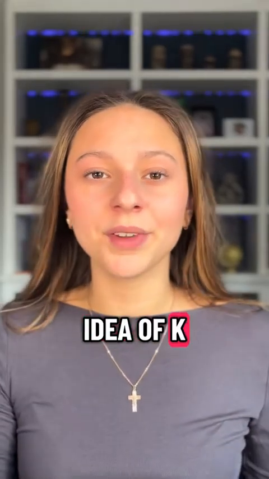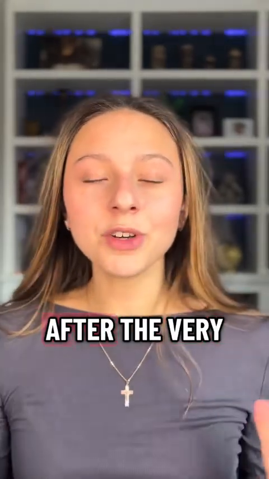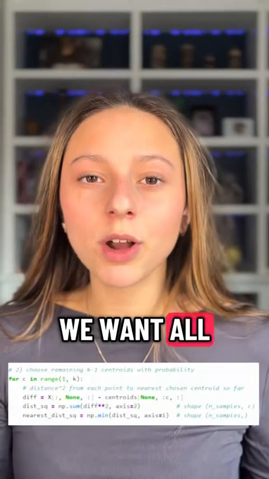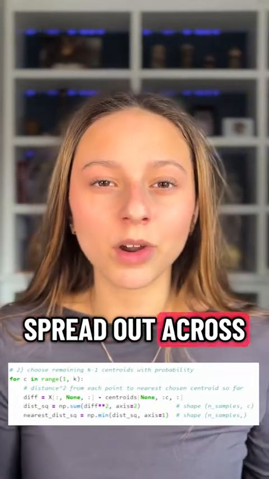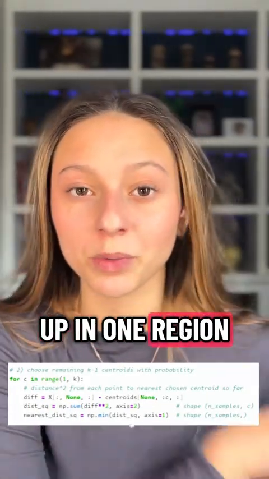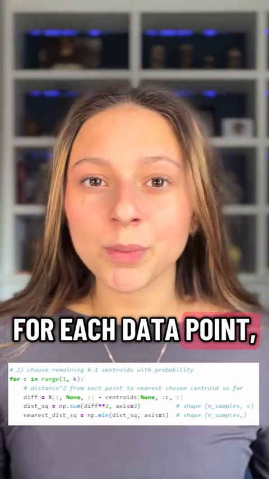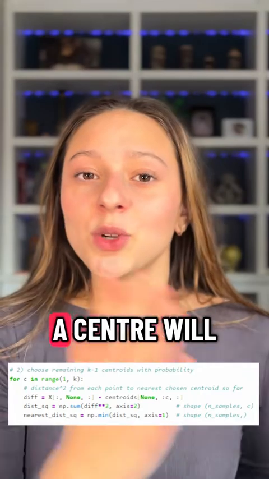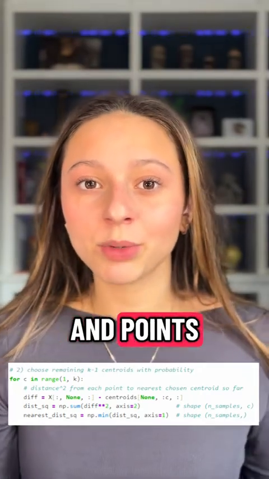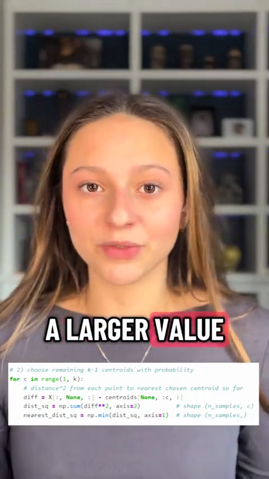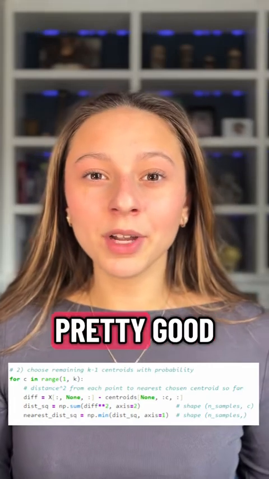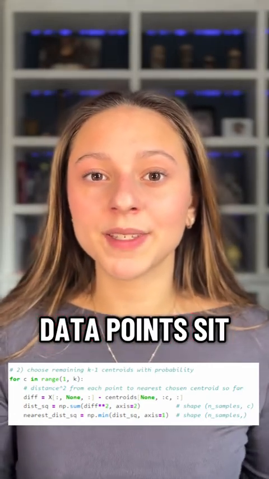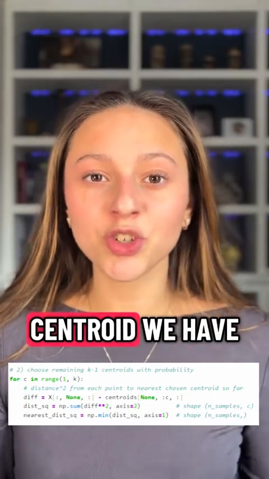Now here is where we're going to implement the core idea of k-means++ initialization. After the very first centroid is chosen, we want all of the remaining centroids to be spread out across our dataset, not all bunched up in one region. To do that, we measure for each data point how far it is from its closest cluster center. Points that already sit close to a center will have a smaller value, and points that are farther away will have a larger value. By the end of this block, we have a pretty good understanding of where all our data points sit in comparison to the one cluster centroid we have so far.